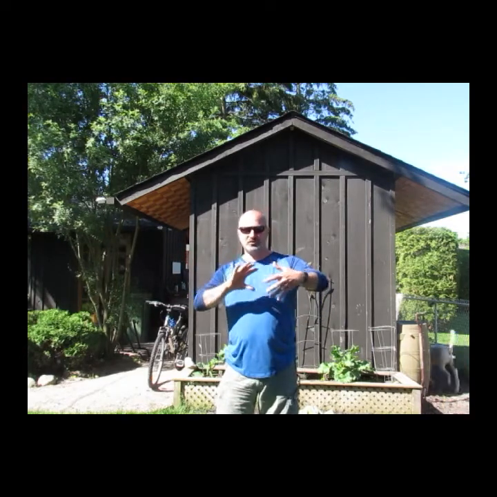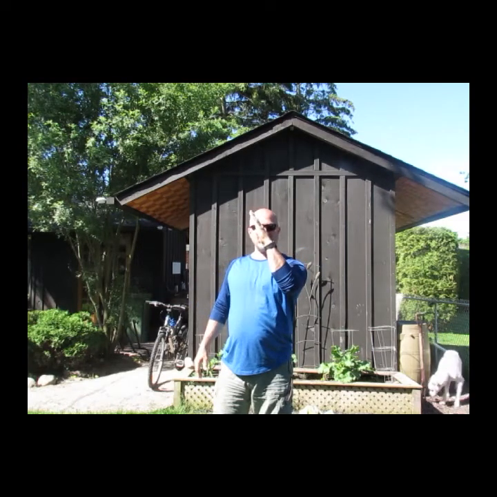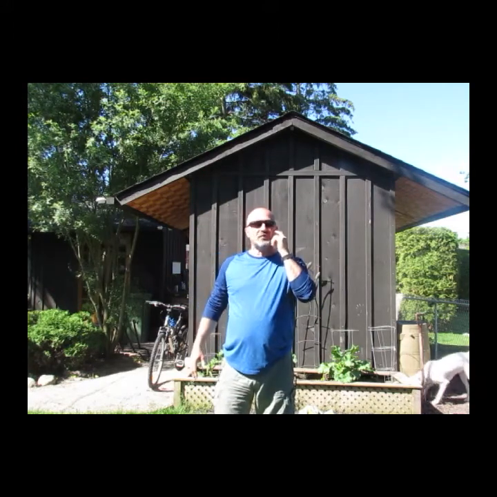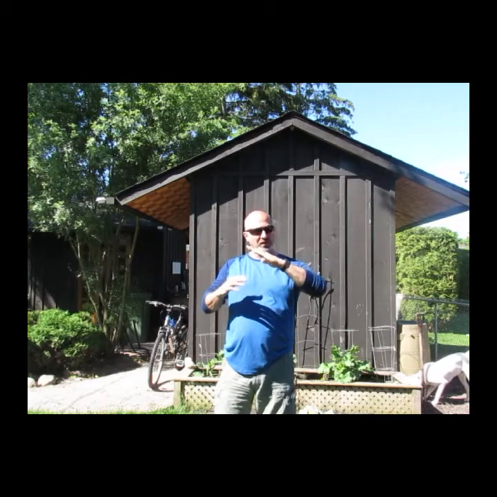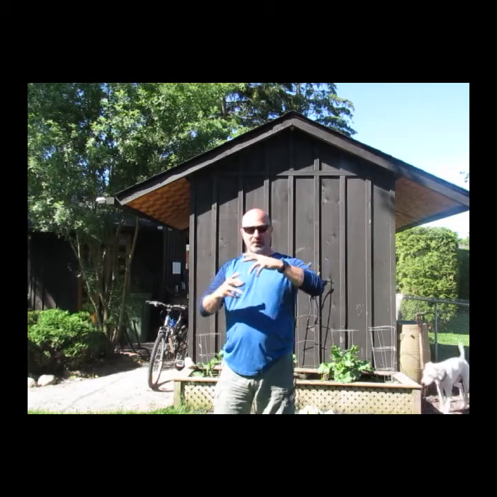The flatter or steeper it is, it transfers the weight from the roof to the supporting structure in different ways. So when you start changing the slope, you start changing how it's supposed to be made. There's a lot of moving parts.